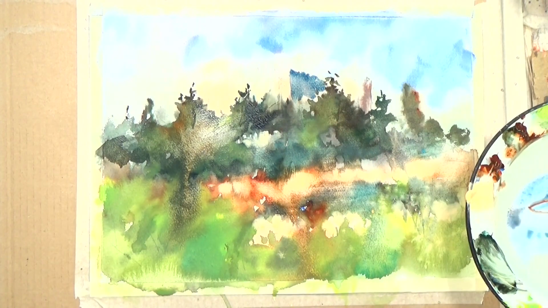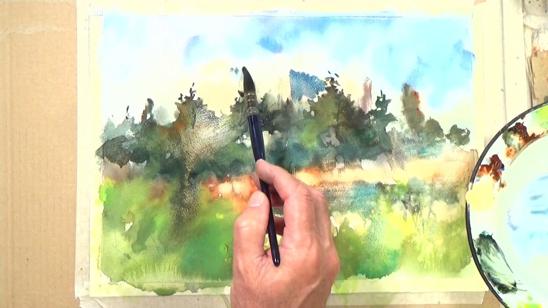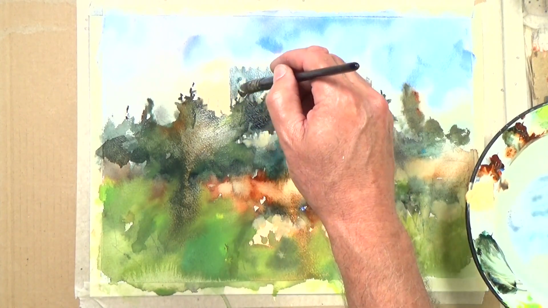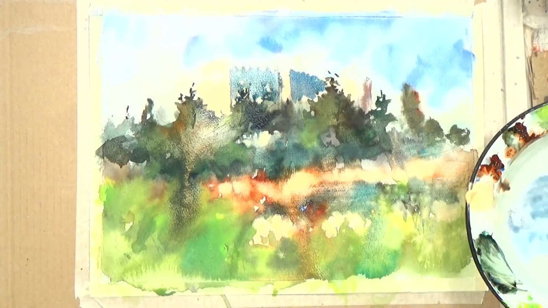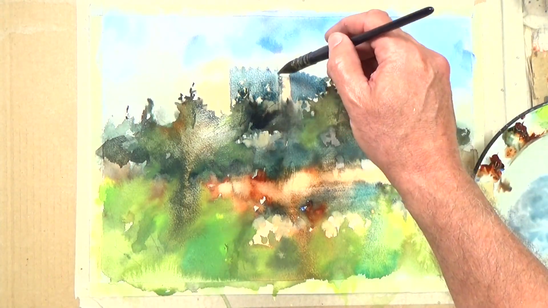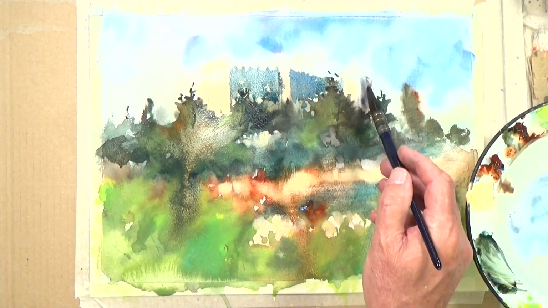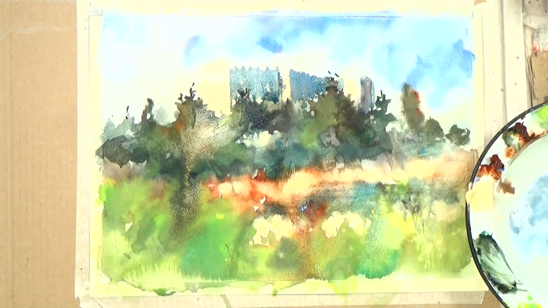So it's time to tackle the actual castle, the shape of the castle. And I'm starting with a cool colour here. It's a mix of ultramarine blue and raw sienna. And I'm picking on the angles that are away from the sun.